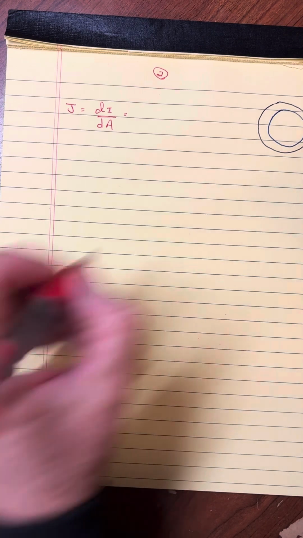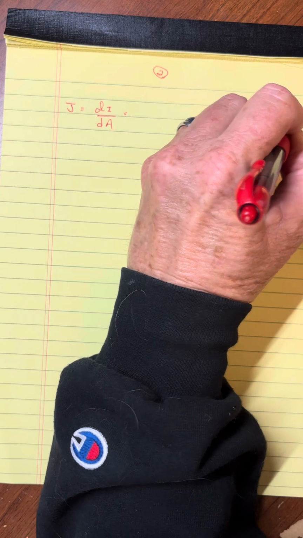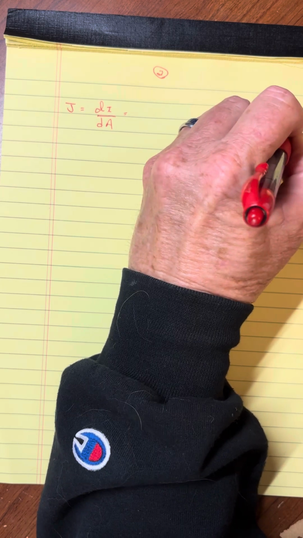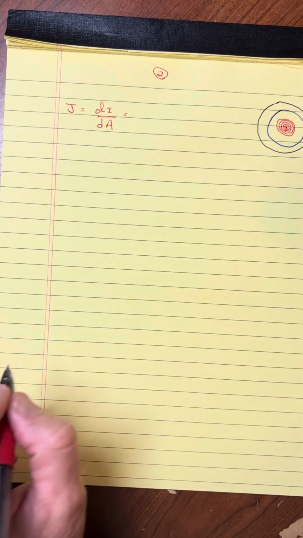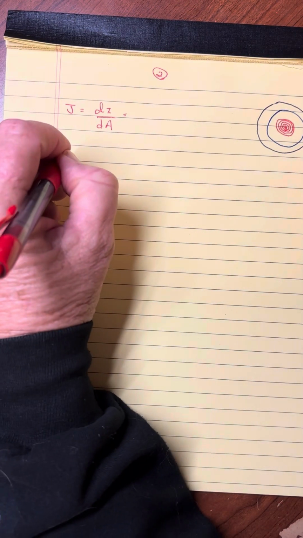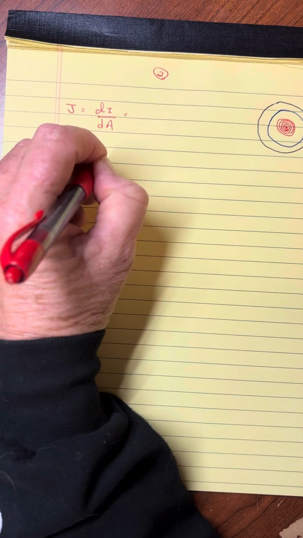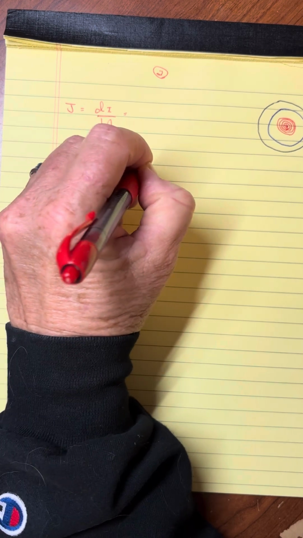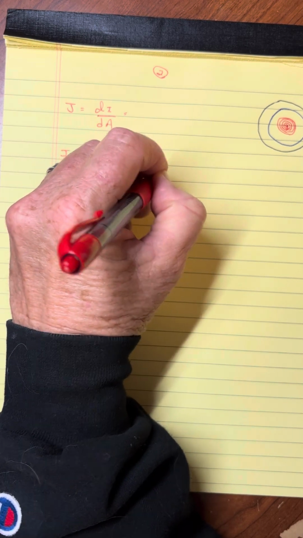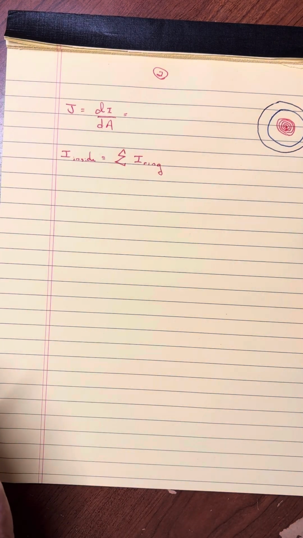I'm thinking that what I can do is take a small little ring, and then another ring, and another ring, and another ring, and another ring. And so, in other words, the current on the inside of that Amperian loop is a sum of the current in each little one of these red rings as I add up these red rings.